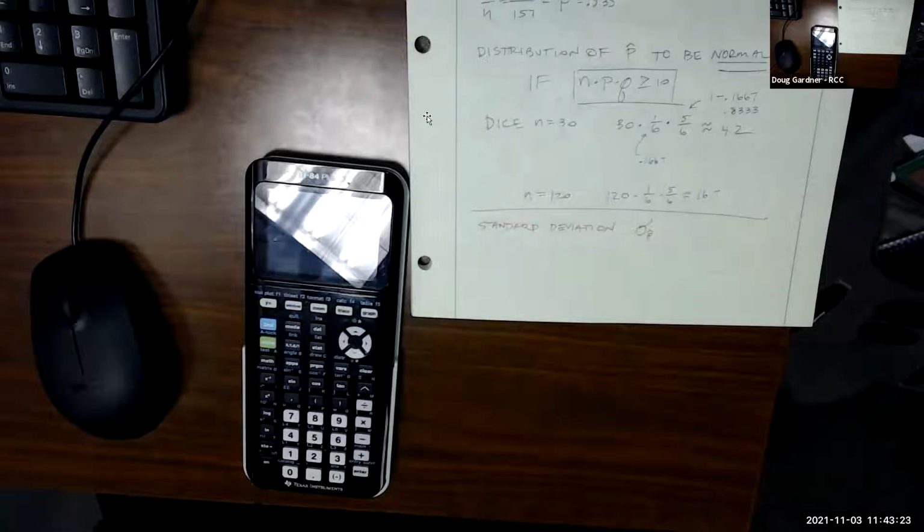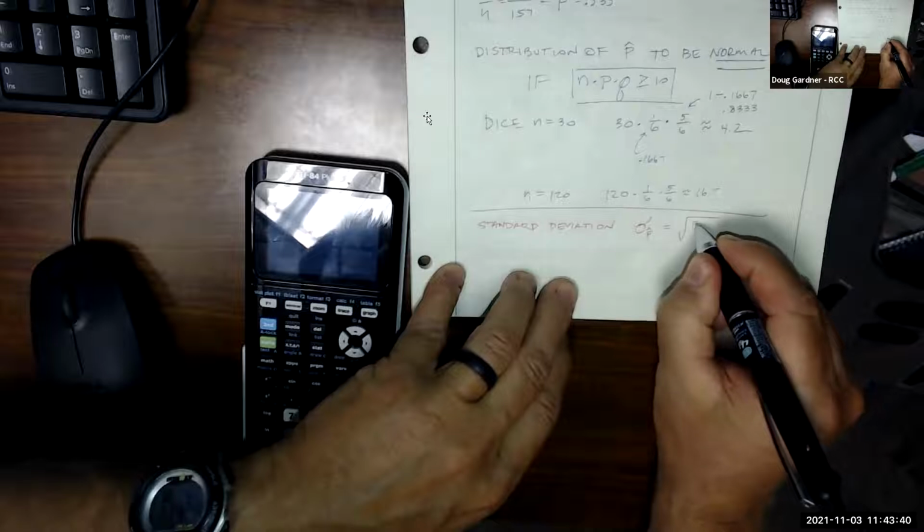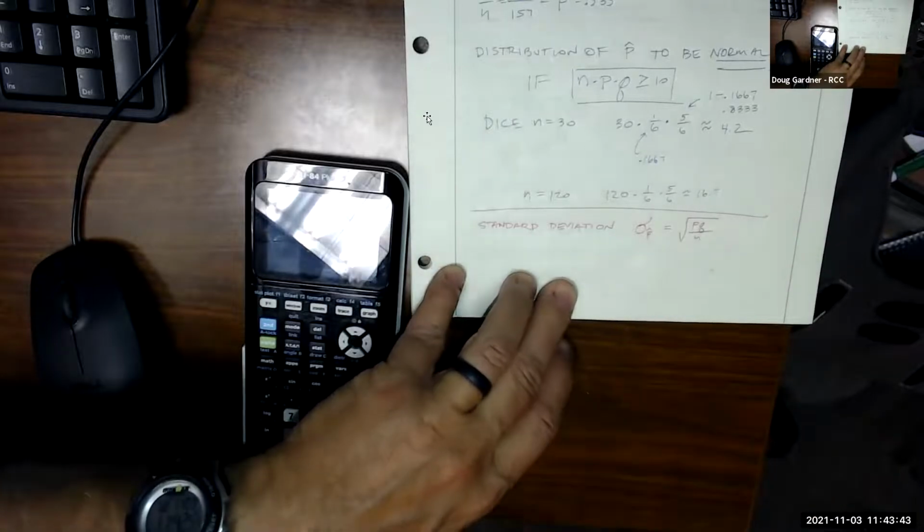We did 5,000 samples of rolling 120 dice. What kind of standard deviation did we get there? I would argue if we looked at the graph, we could probably estimate it. But what's the formula for that on your note sheet? The square root of P times Q divided by N. You may remember before we had one that almost looked like that, except it was the square root of P times Q times N. The only reason this is divided is because our data is a percentage, so we need our standard deviation to be a percentage.